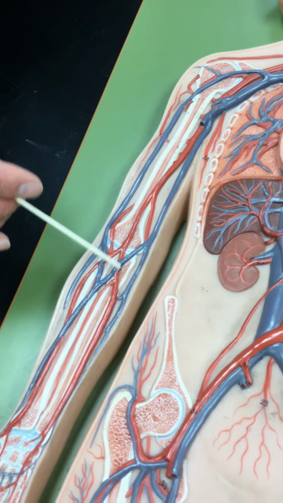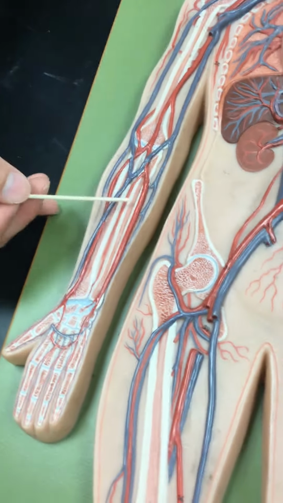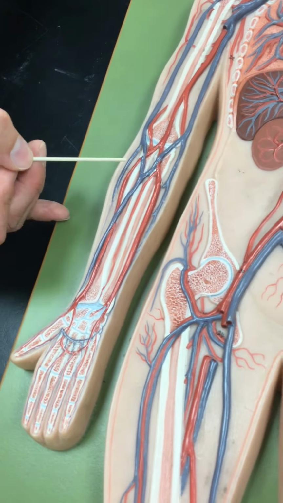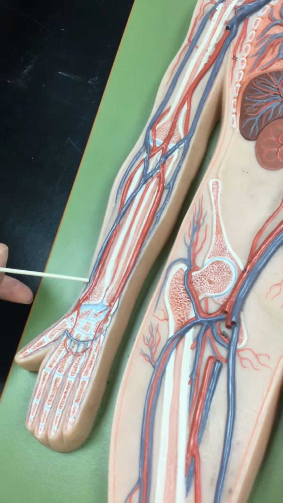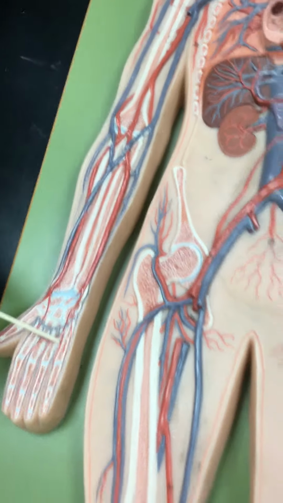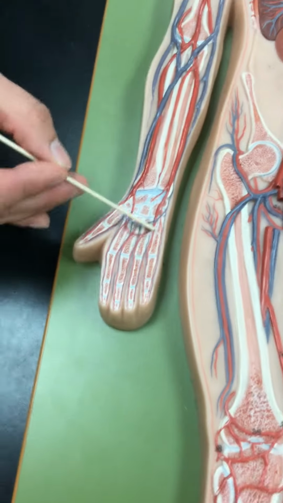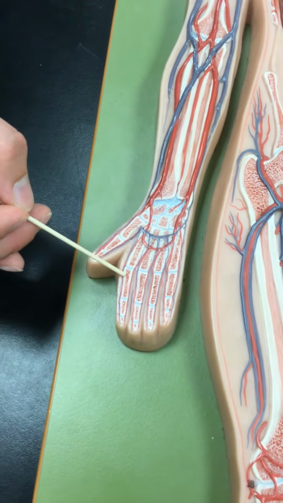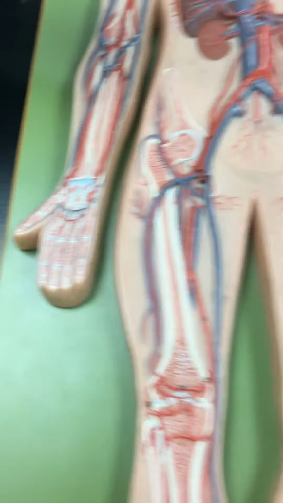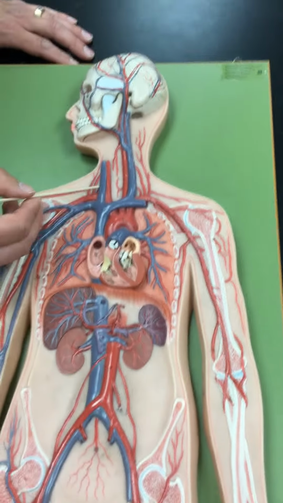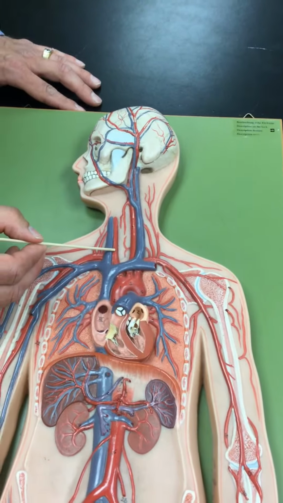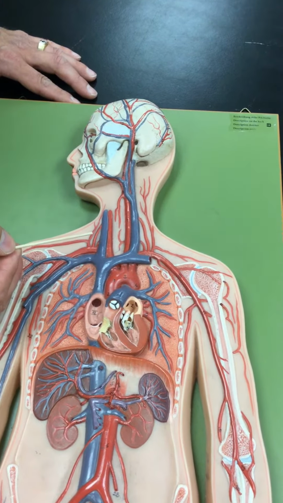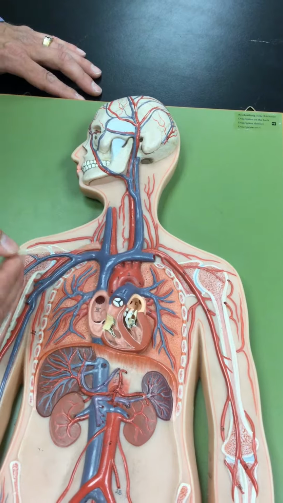It goes to the elbow, splits into two vessels, that one is going along the ulnar bone, called the ulnar artery. One's going along the radial side, which is a radial artery. We have the deep palmar arch here, and the digital arteries going down into the fingers. If we go up to where we were, we also see the common carotid going up into the neck, which will split into the internal and external carotids.